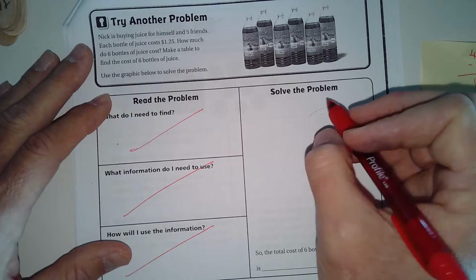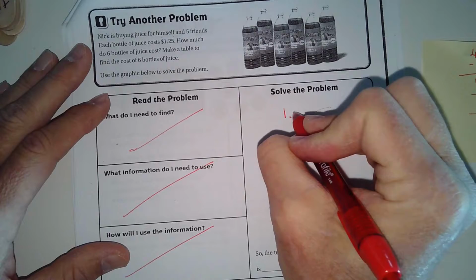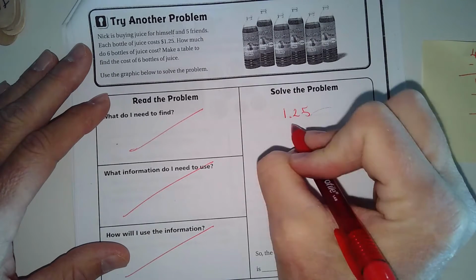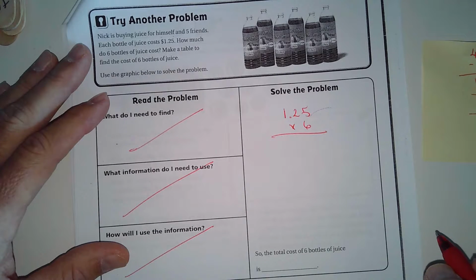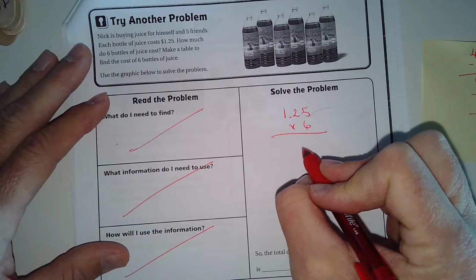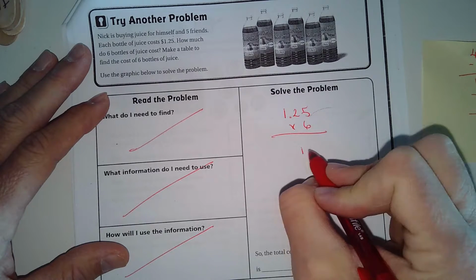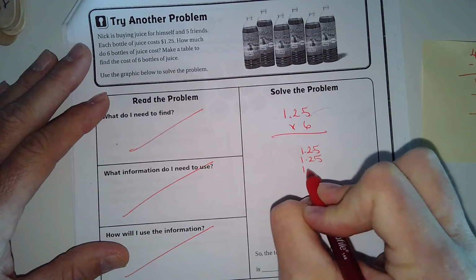One is, and some of you may already know how to do this, you could put 1.25 and you could do times 6. Well, we haven't done any multiplication like that for a while, but the other way you could do it is take $1.25 and add it together 6 times, of course.